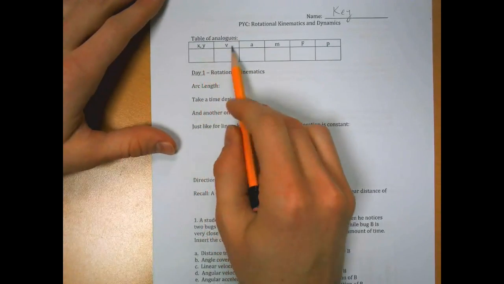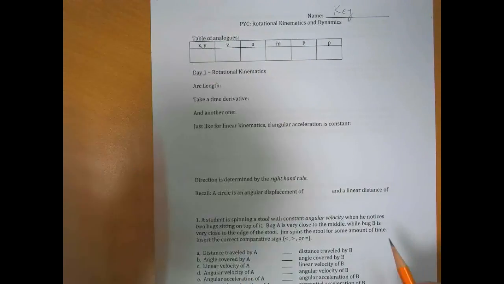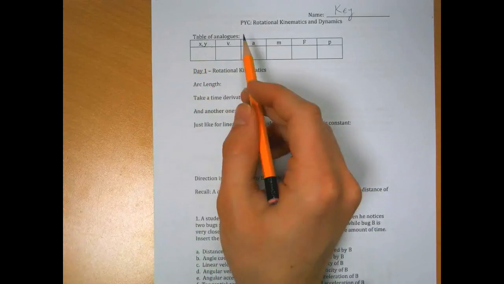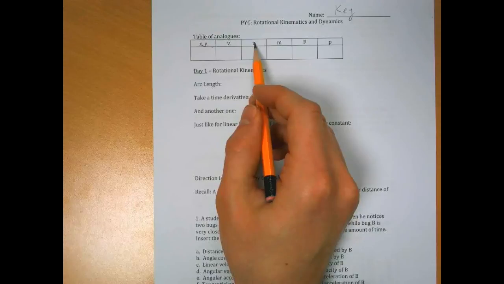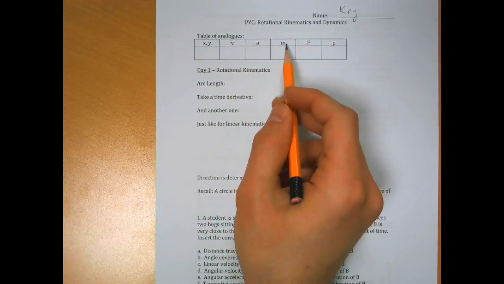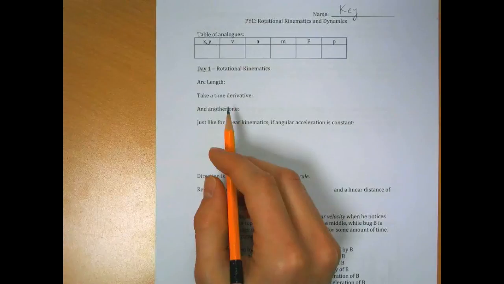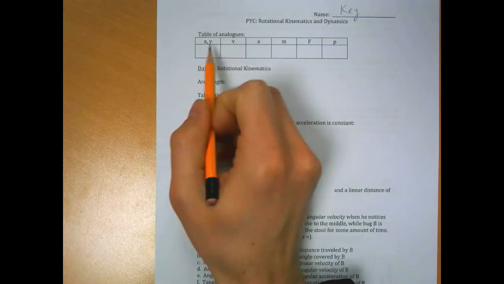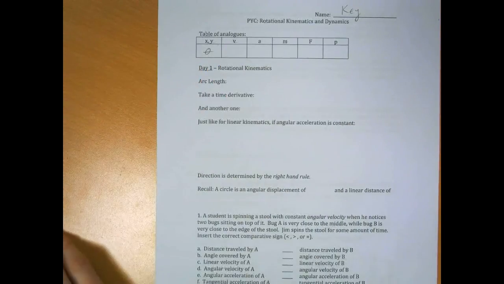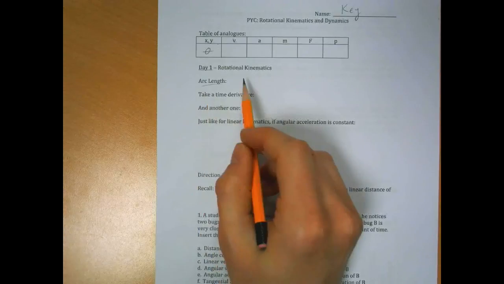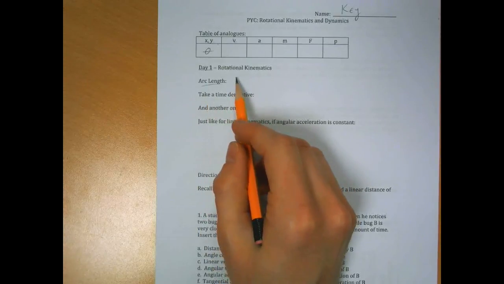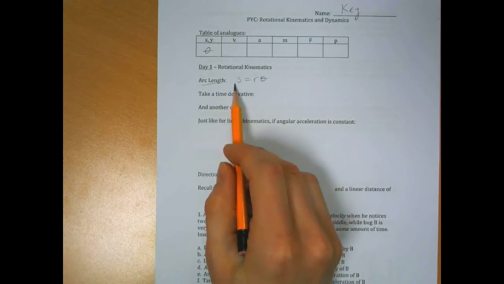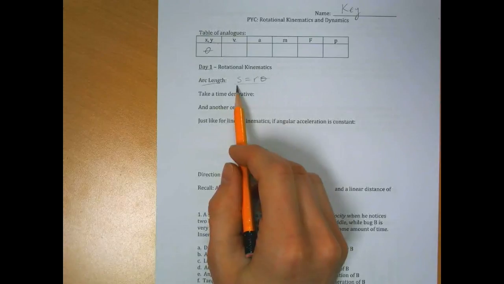Every one of our linear variables will have an angular equivalent. A position or displacement relates to an angular position, velocity, angular acceleration, and there are also rotational equivalents of mass, force, and momentum. A linear position, of course, is related to an angular position, which would be a theta. As you know, the arc length formula is S equals R theta, and S is a distance along an arc.